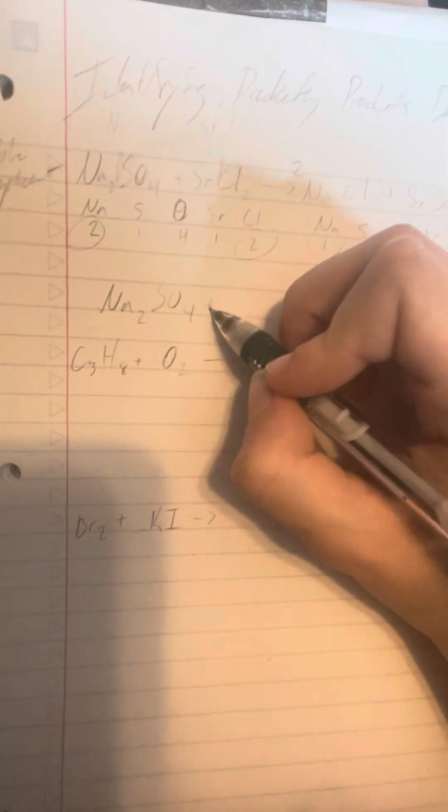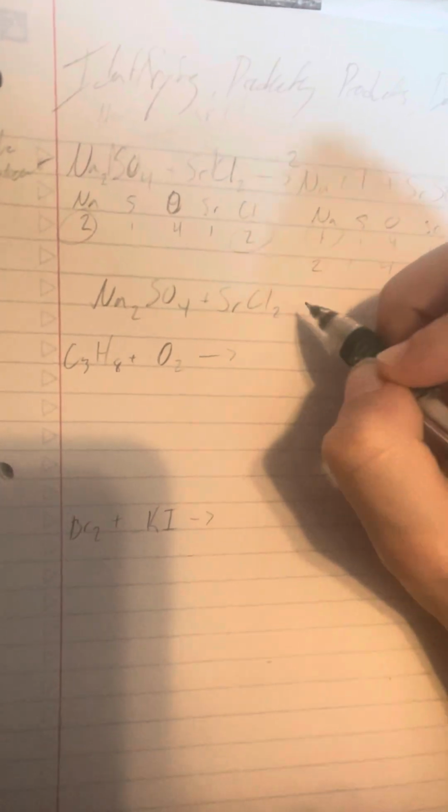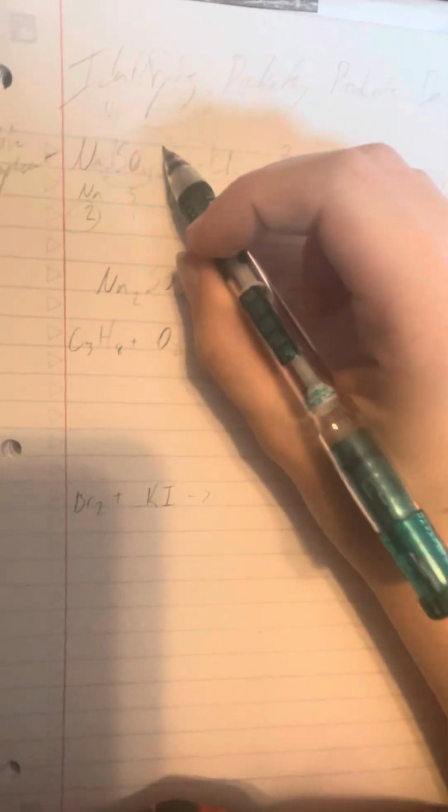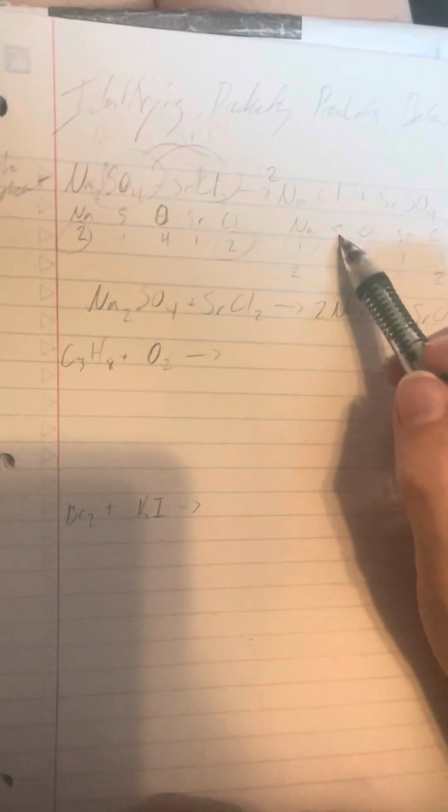Na2SO4 plus SrCl2 over 2. 2 NaCl plus SrSO4. Okay, that is it for that one. And that was a double replacement reaction. Took this, moved it over there, took that, did the same thing. First two stayed where they were. And luckily I didn't have to do any charge swapping in there, but sometimes you may have to. It's just the way it works.